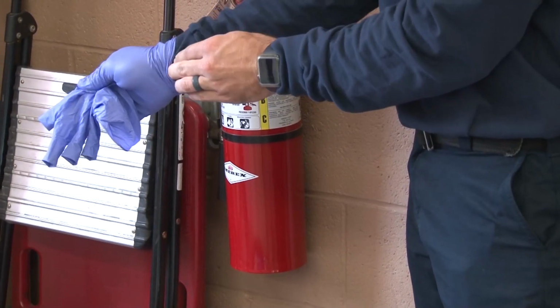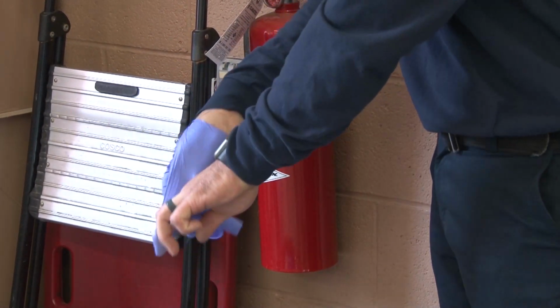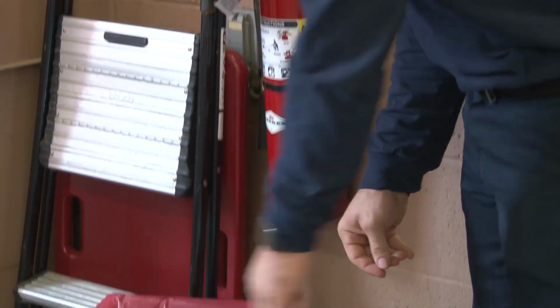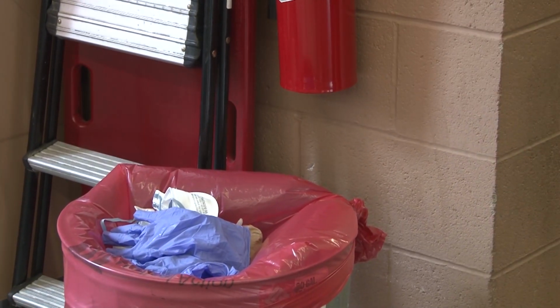Notice that gloves were placed into biohazard waste as opposed to being flung or tossed. This is the way to go. Flinging or tossing gloves can contaminate the floors along the flight path and other nearby surfaces.